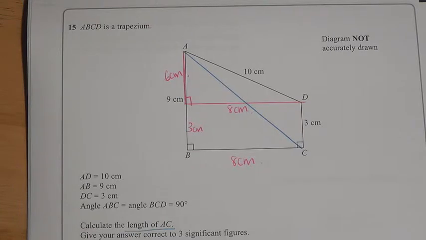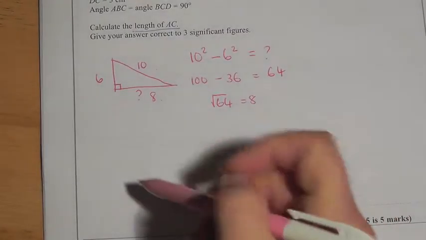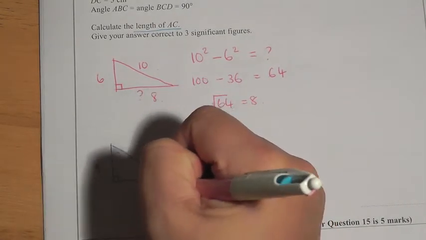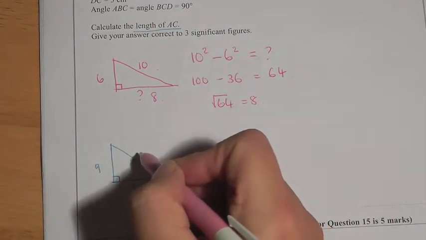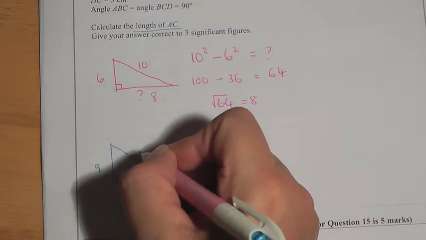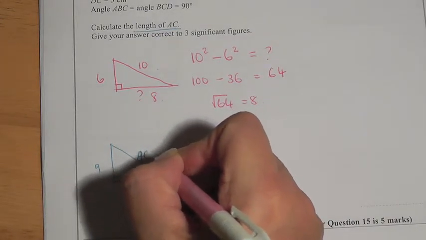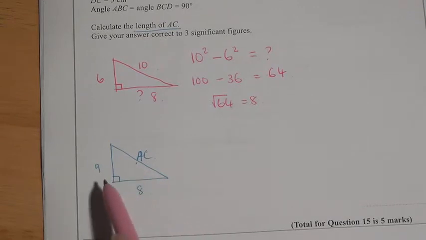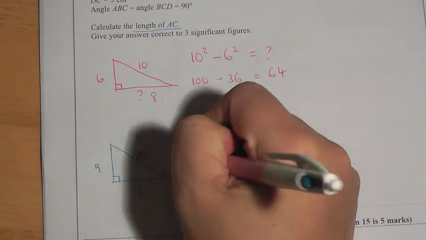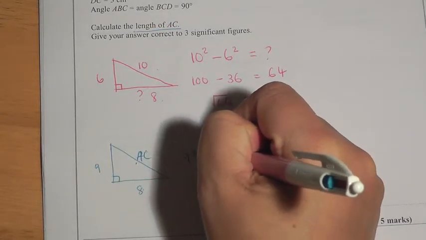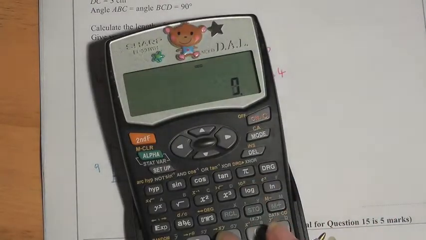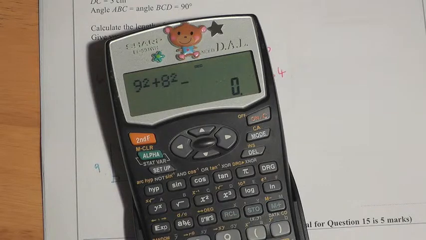So again, just going to sketch that below. I've got a side length of 9 and 8, and this is the side that I'm finding. This is side AC. Okay, this time I'm finding the hypotenuse, so I'm going to add these two squares. So 9 squared plus 8 squared. And remember, you can do this straight onto your calculator using the squaring buttons.